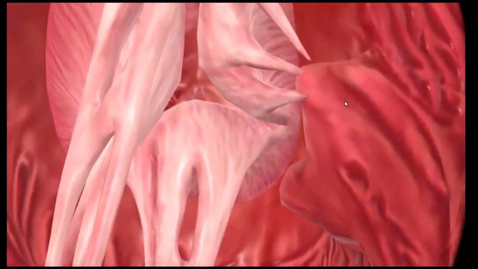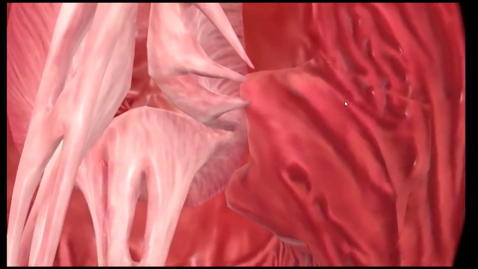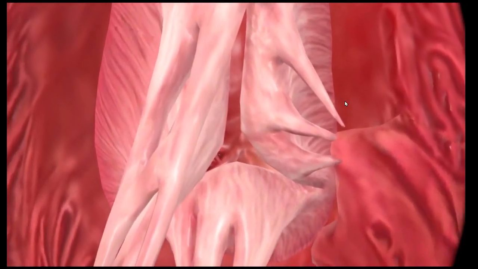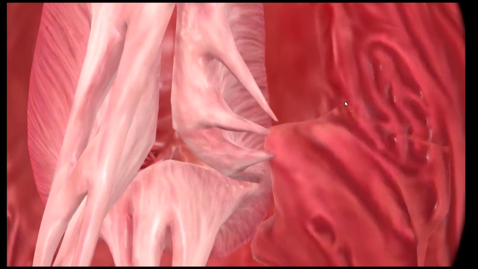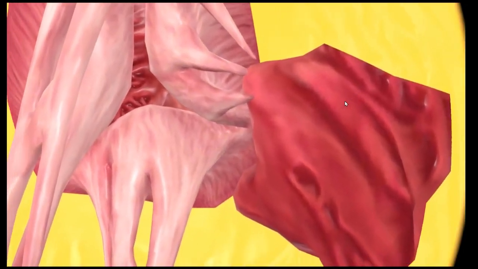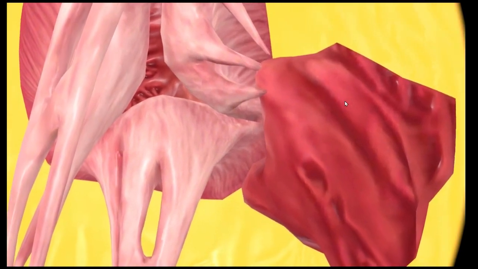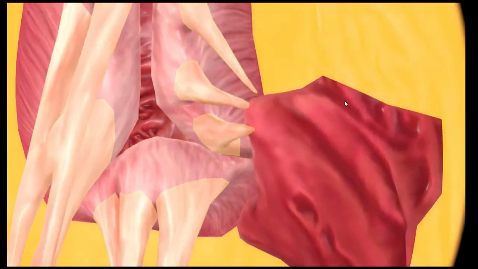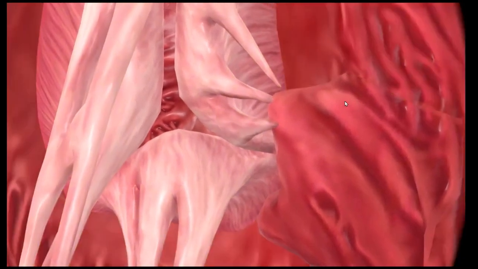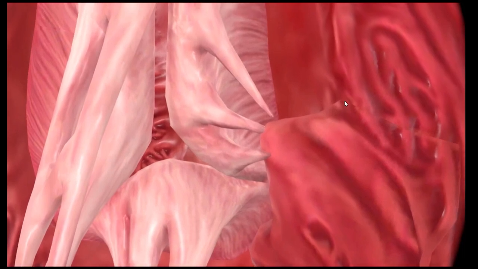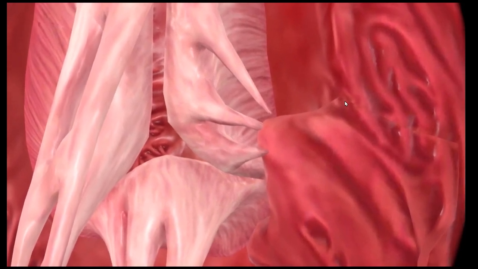You can see now I'm in the right ventricle. In front of me clearly is the tricuspid valve. I can even see the interior of the right atrium from the right ventricle. So you can see the tricuspid valve with the leaflets. That's why it is called tricuspid, because it has three cusps.